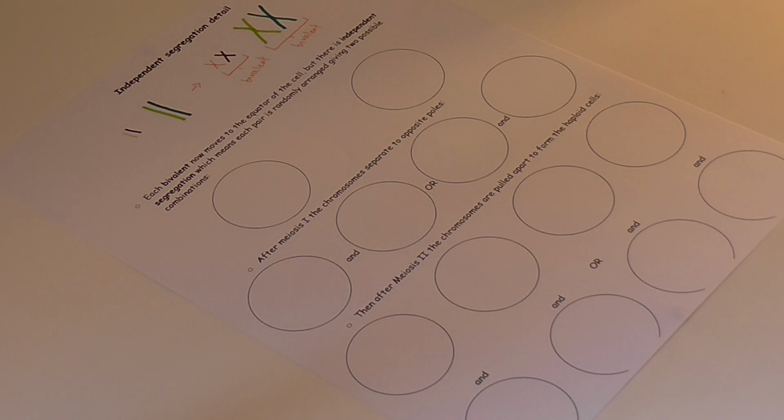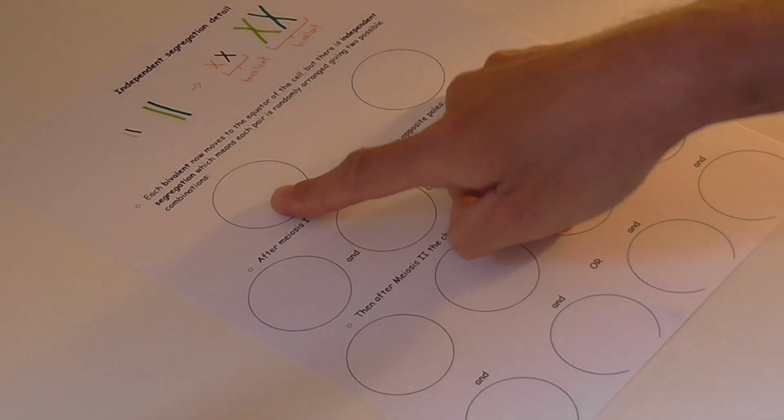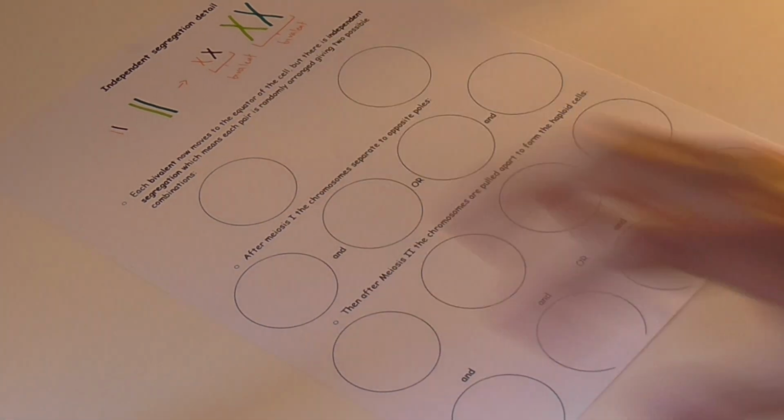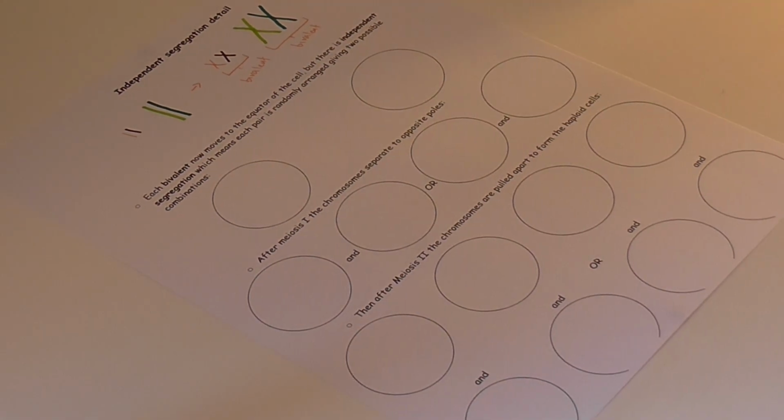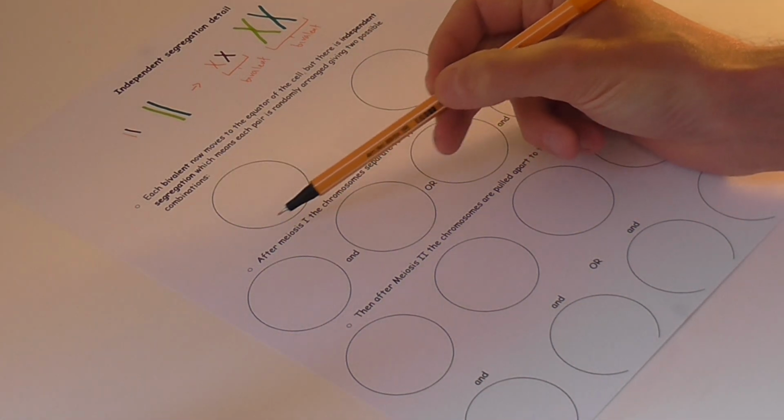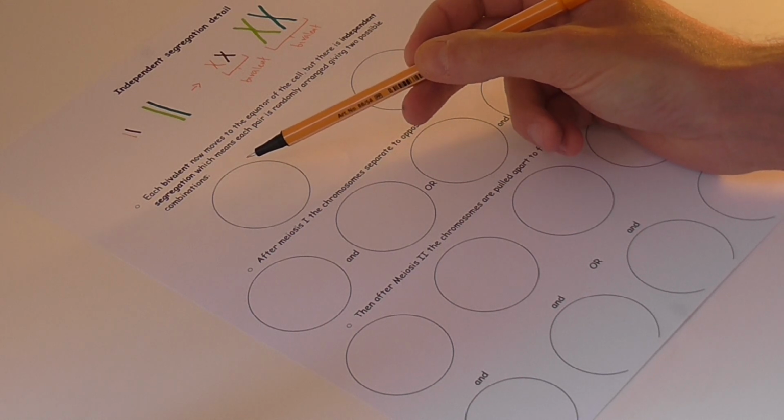We move into prophase 1. The homologous pairs of chromosomes pair up, and then they form bivalents. What I'm representing here is metaphase 1. So if we start off by looking at the left-hand side cell just here.